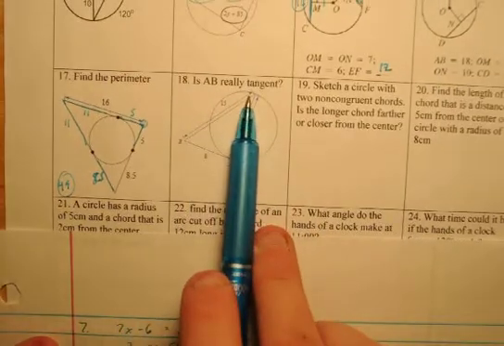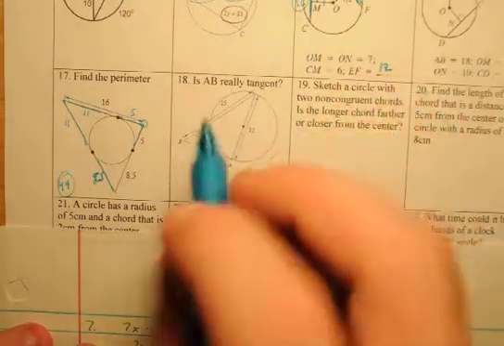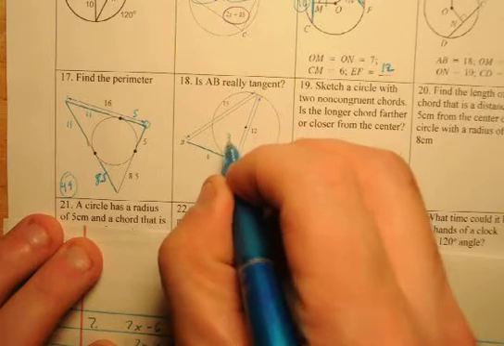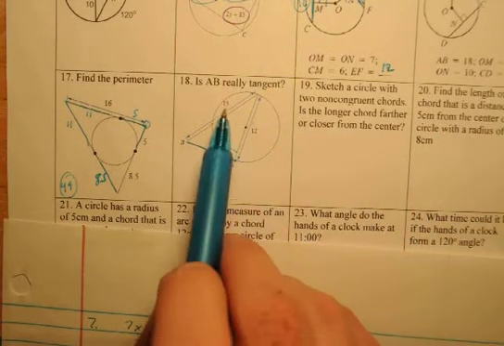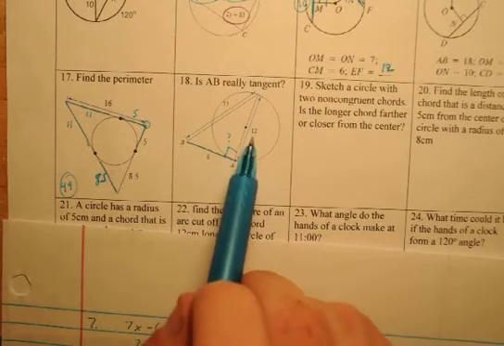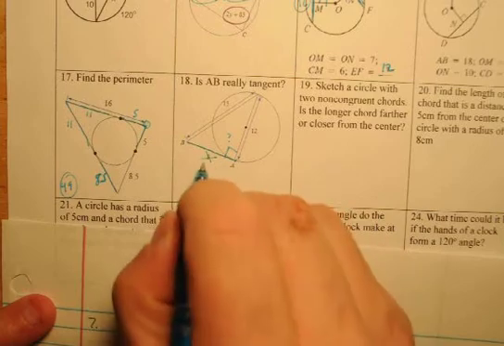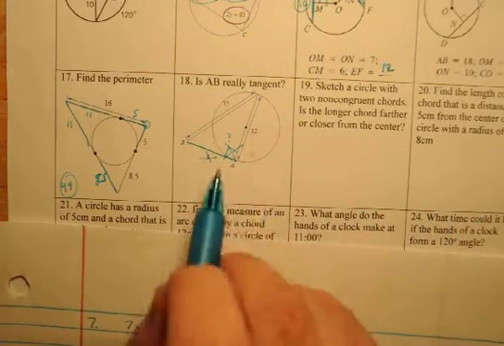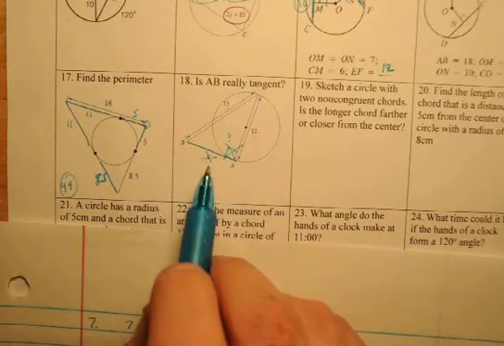Is AB really tangent? Again, this kind of goes back to the last lesson. If this was truly a tangent, that means that this would be a right angle. Is it a right angle? Well, let's see here. That's 5 times 3. That's 4 times 3. Is that 3 times 3? No, it's not. If that was 9, it would be a right angle. So this 5 times 3, 4 times 3, 3 times 3, it should have been 9. It's not.